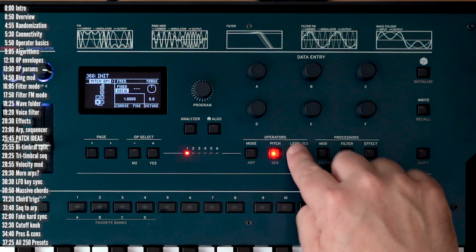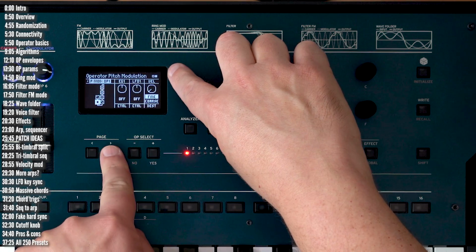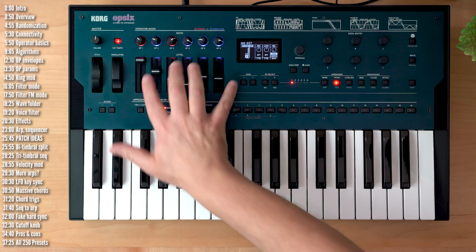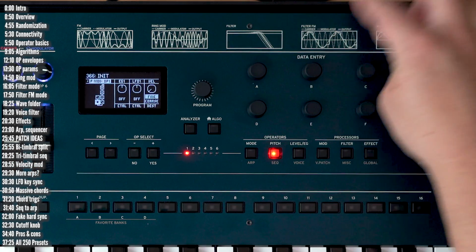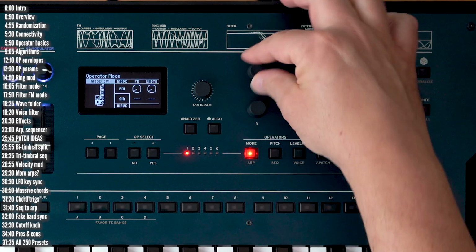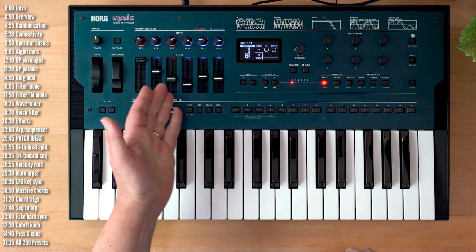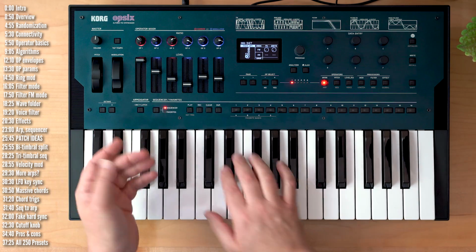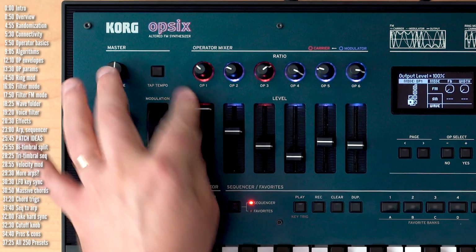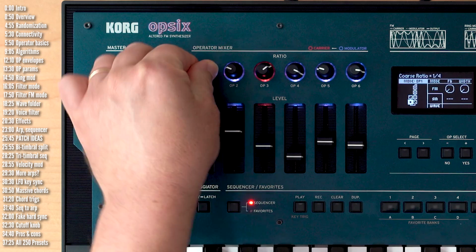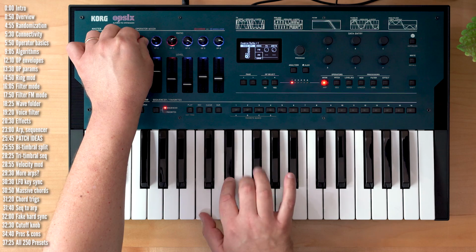You'll see dots here on top when you move into it, and you can move around between the pages using the page button. Each of the operators can be in one of 5 main modes: FM, ring mod, filter, filter FM, and wave folder. You choose the mode with this encoder over here, so it's pretty simple and straightforward. Now, an operator can be either connected to the output or not. If it's connected to the output, meaning we hear it, it's called a carrier, so we can control its level and its pitch. Pitch is determined as a ratio to the key that you play.